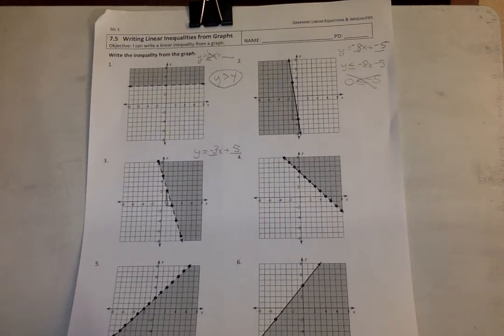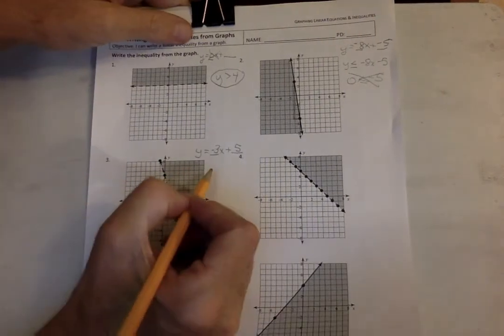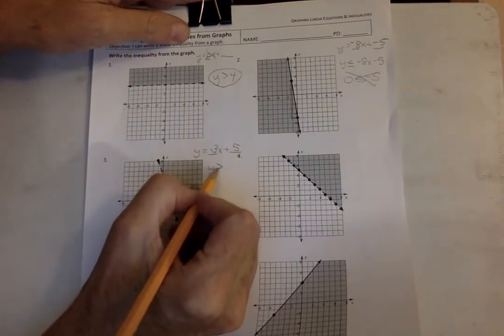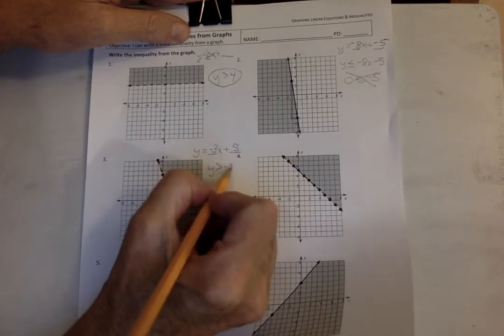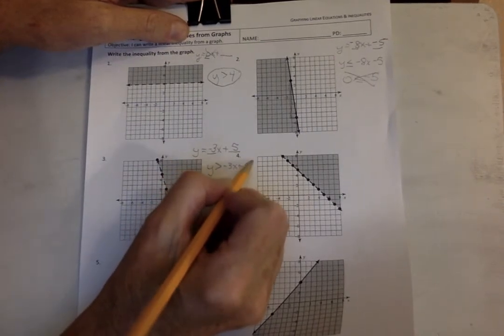Next, we have to find out what side is shaded. Now the ladder falls in this direction, which would be less than, and this is going to be greater than. Now we do not include the line this time because it's a dotted line and that's just the boundary, but we don't include it. So we say y is greater than -3x plus 5.